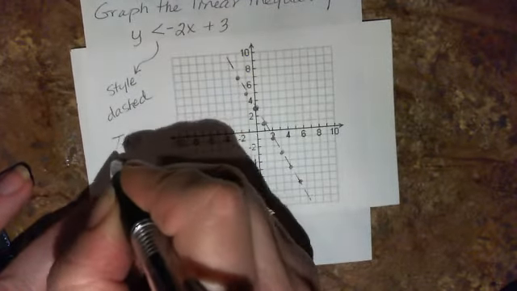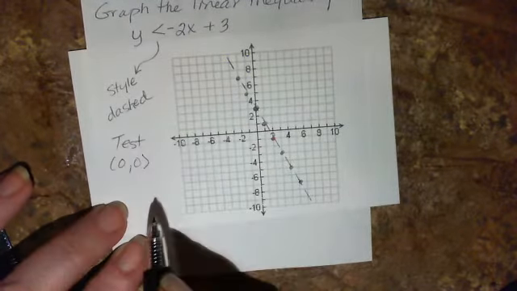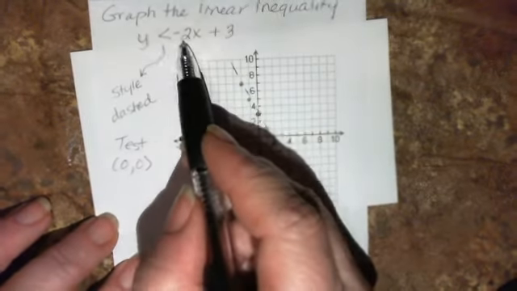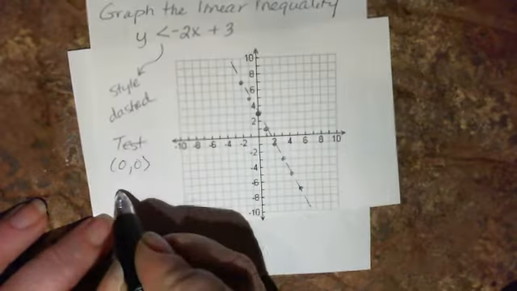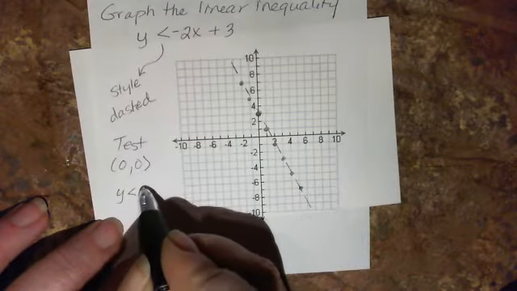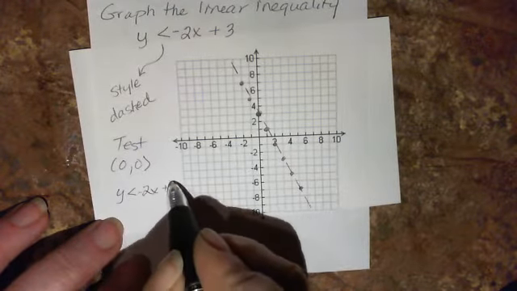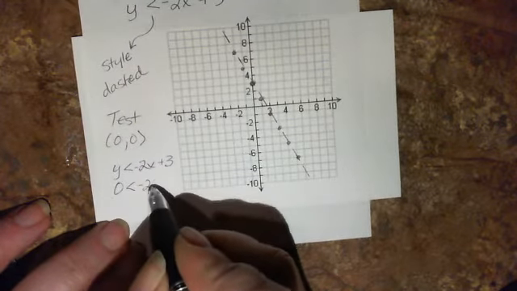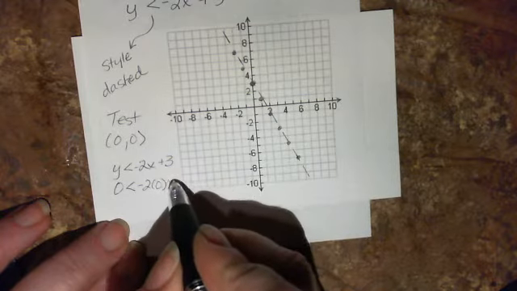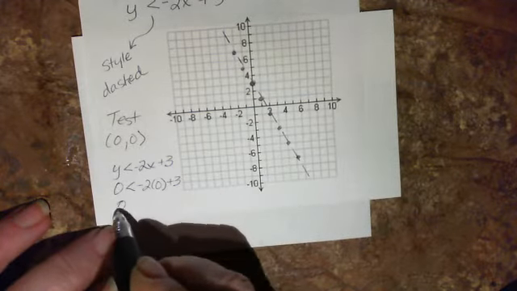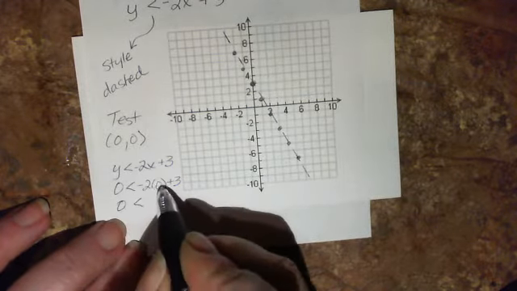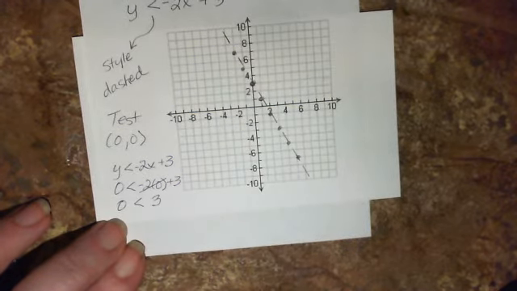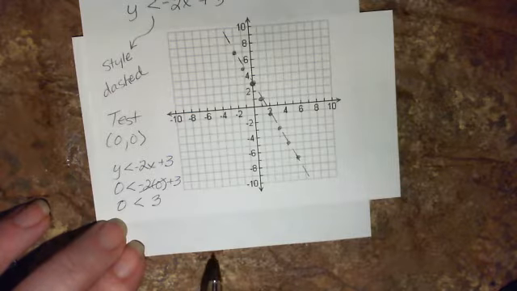Alright, so we're going to test the point (0, 0). In the inequality y is less than -2x plus 3, we're going to put 0 in for y and 0 in for x for the point (0, 0). So we have 0 is less than, 0 times anything is 0, 0 is less than 3.